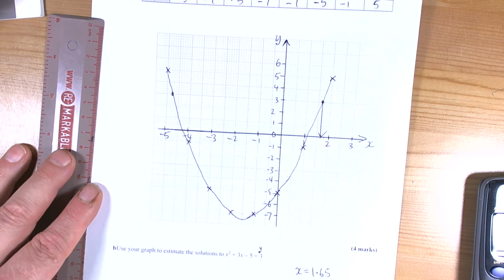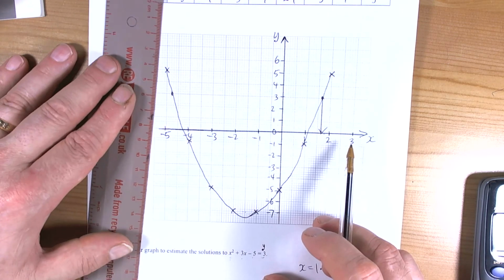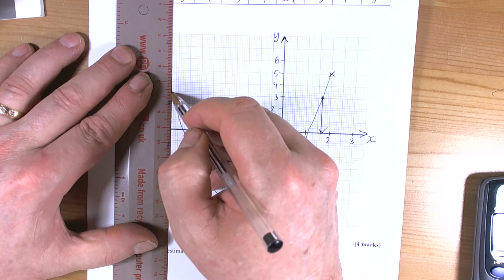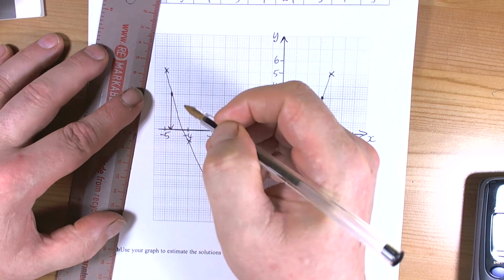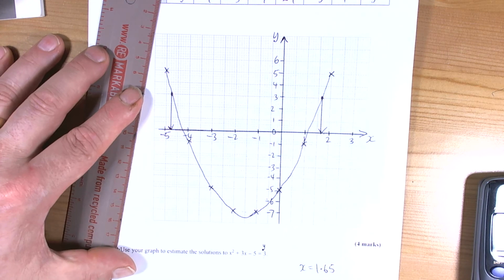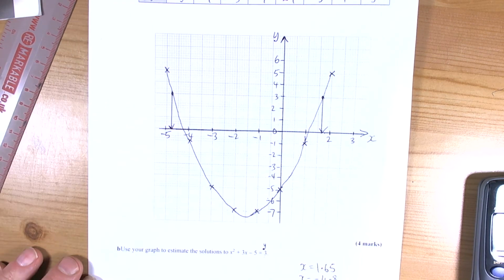Now your answers might be slightly different if you drew this graph, because it also depends on how you've drawn your curve. But as long as you show your method, the examiners have to follow through what you've done. And here I've got -4.8, so x also equals -4.8. Okay, so that's how that question would be answered.